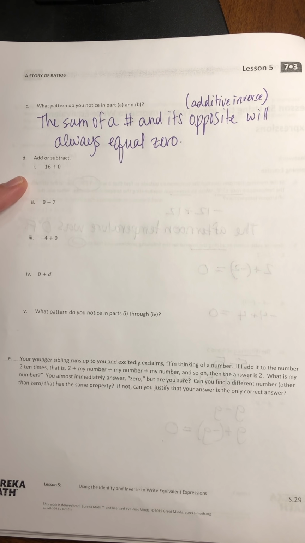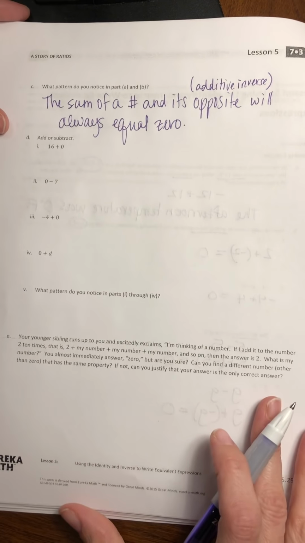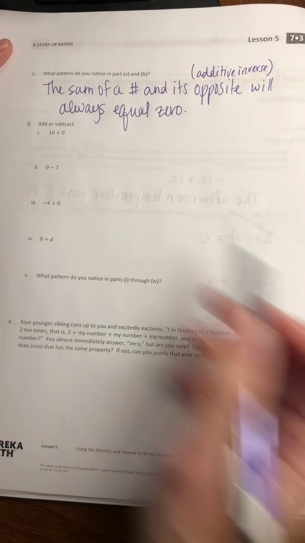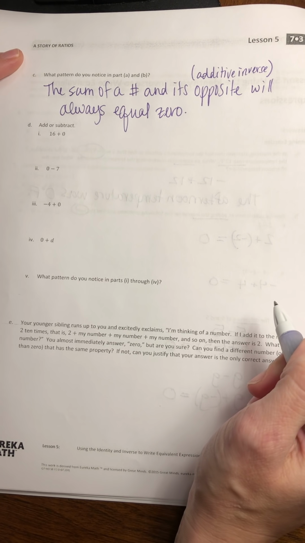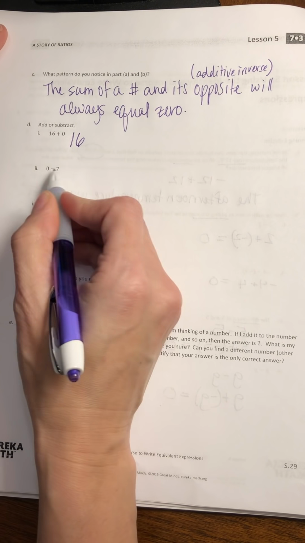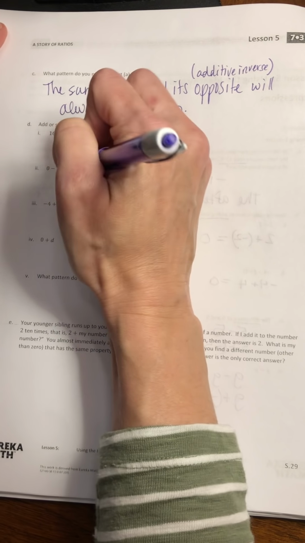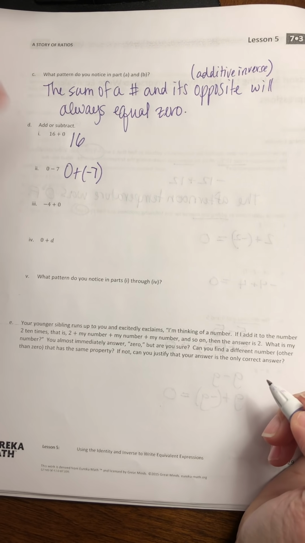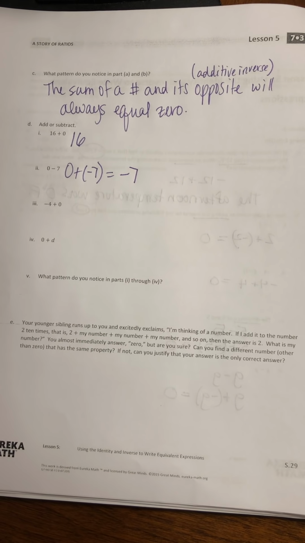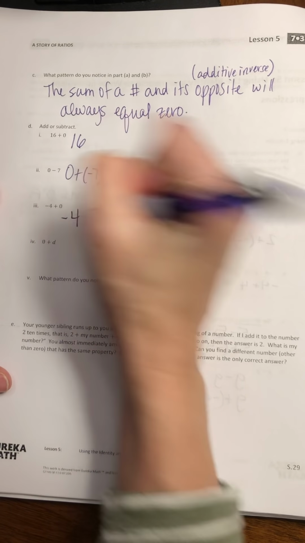So let's add or subtract here. Let's think about our rules from before, or think about some new rules that can help make math a little bit easier. 16 plus 0. When we add 0, we get the same number. 0 minus 7. Well, we learned that minus 7 is the same thing as 0 plus negative 7. When we add 0 here, nothing changes. Negative 4 plus 0. When we add nothing, nothing changes.